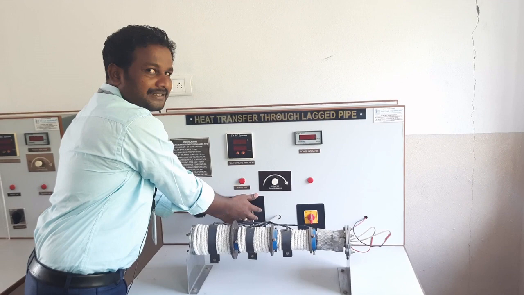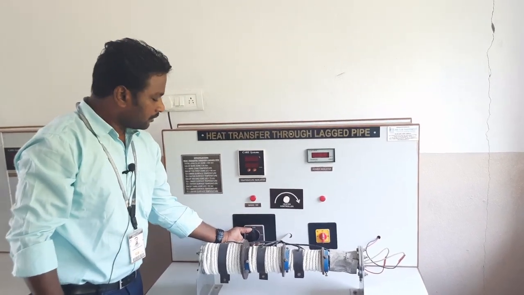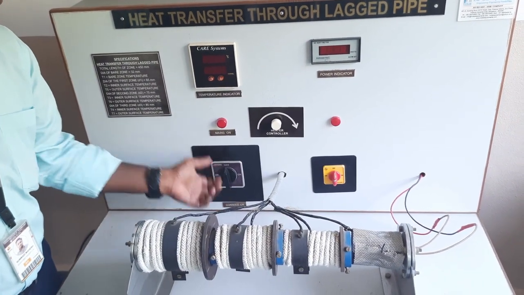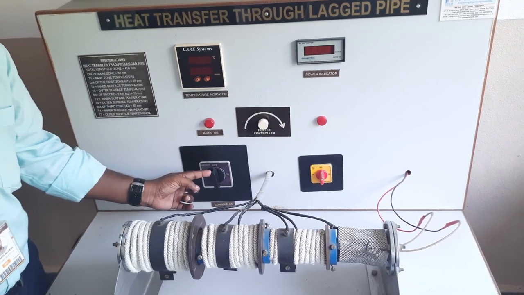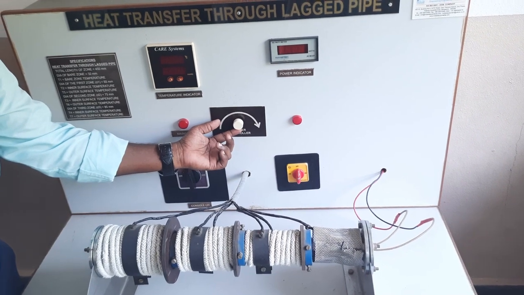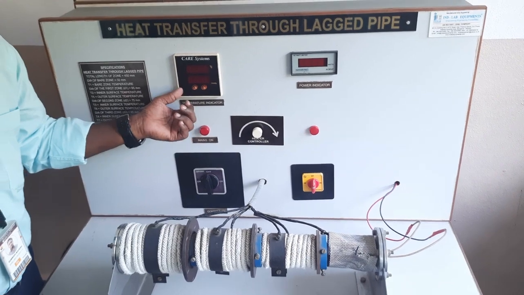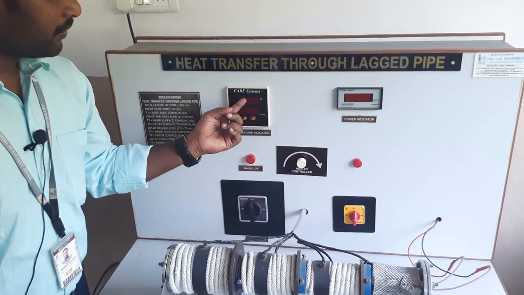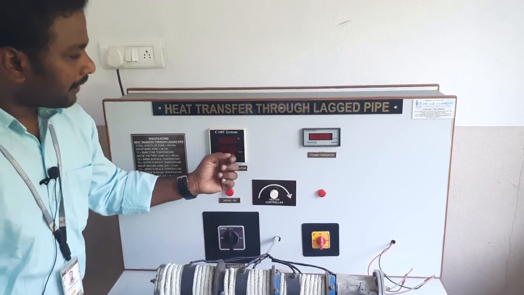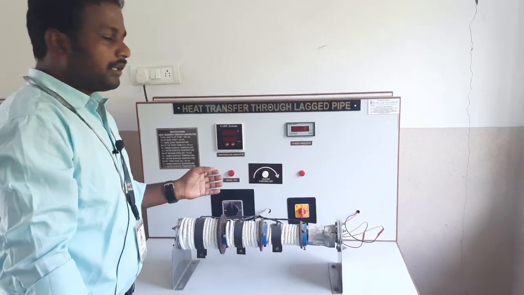Come to the panel setup. This is the overall panel setup of this experiment. Here is the console. This is the main of the panel. The energy is distributed throughout the panel through this switch, this one is the heater switch, and this one is the thermostat to control the power input to the equipment. This is the temperature indicator and channel selector, by using which we can know the temperature values at various positions. And this one is the power indicator, to know how much power is given to the equipment.